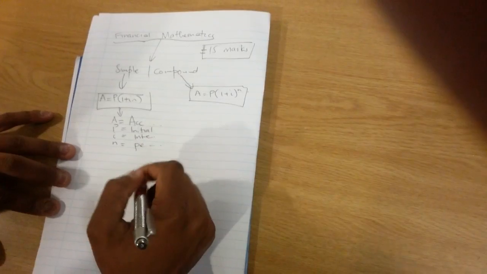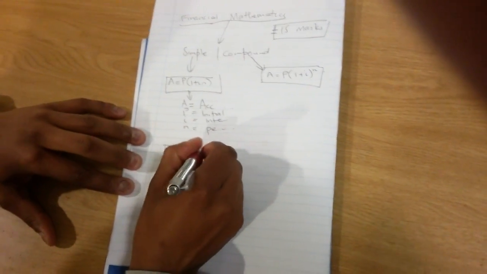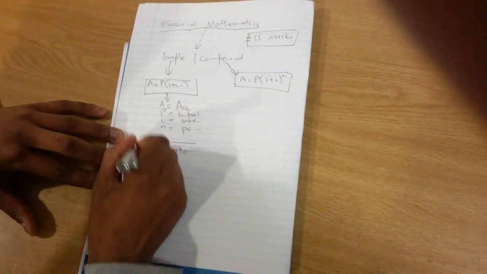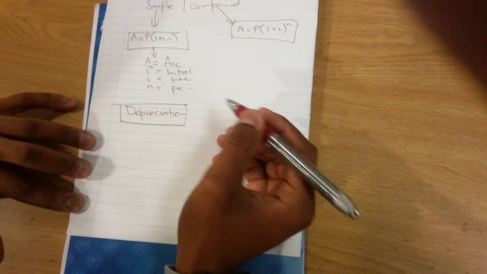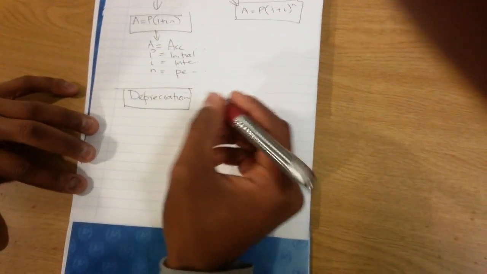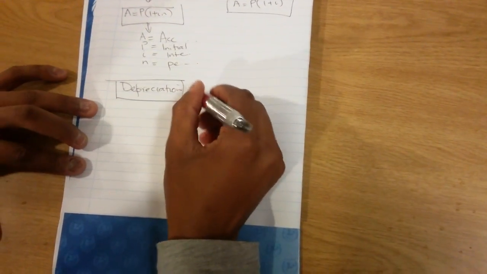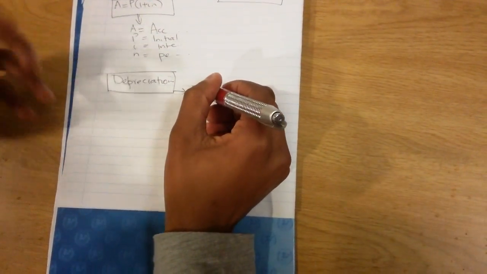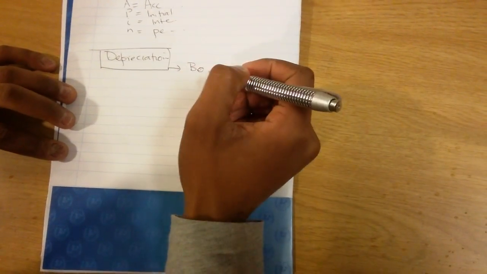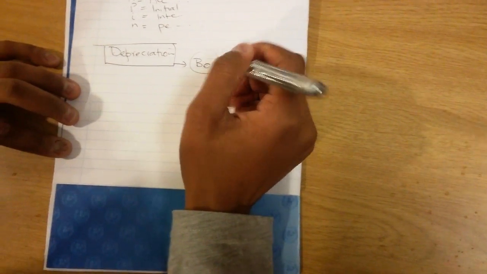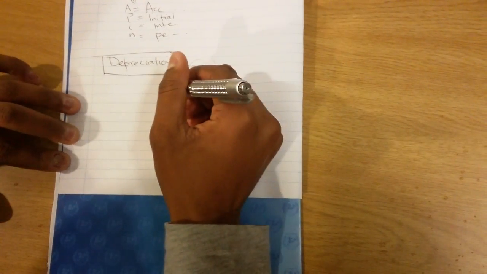So I'll just move to another concept that you did in Grade 11, which is depreciation. Remember the definition: it's whereby your fixed assets lose their value as you use them. Suppose that you buy a car. It's an asset to you because you bought it for your usage. When you sell that car after using it, you won't sell it at the initial price that you bought it for.